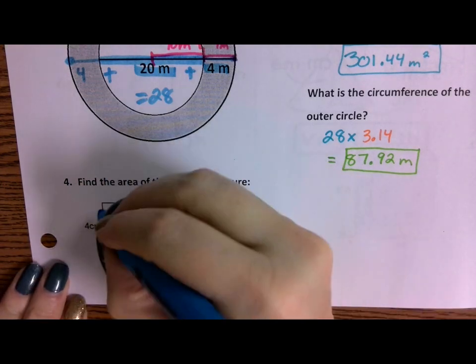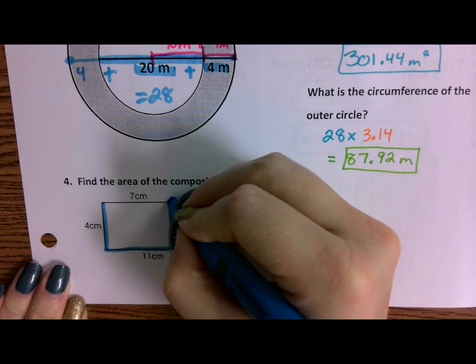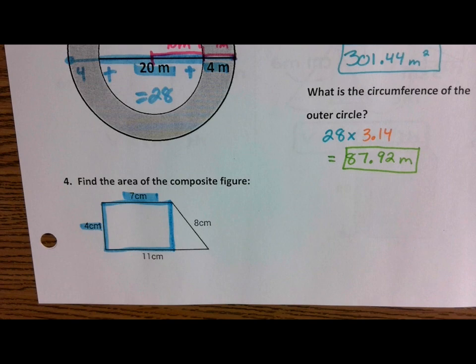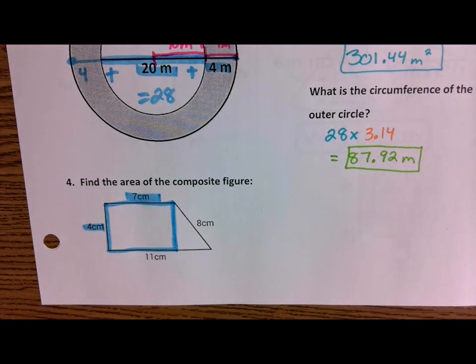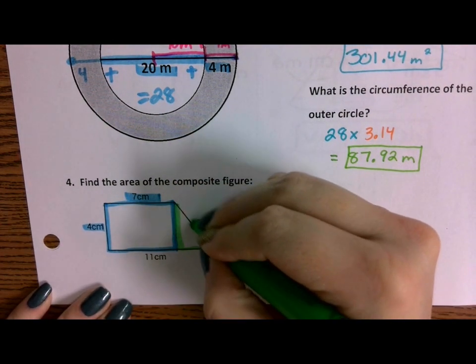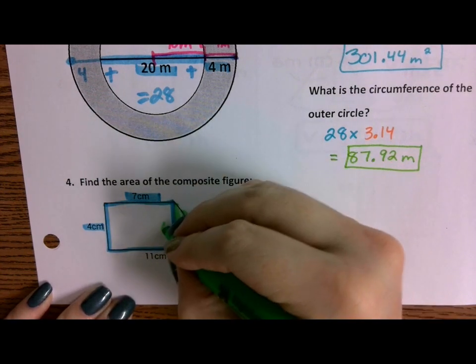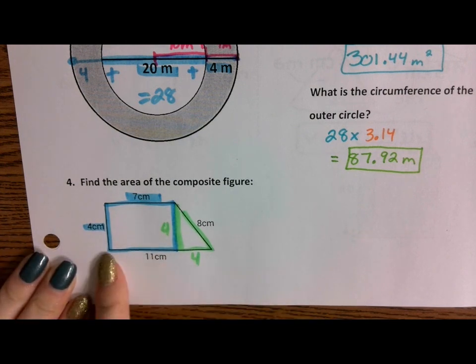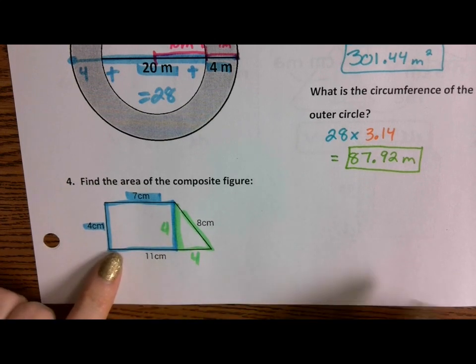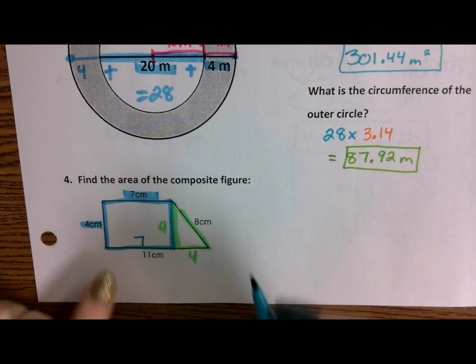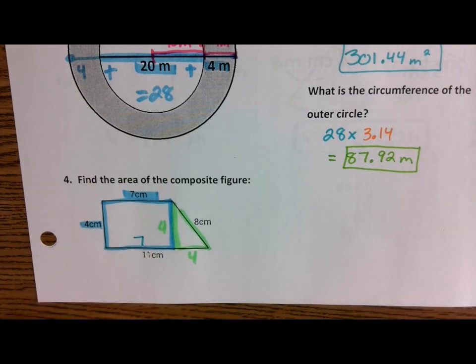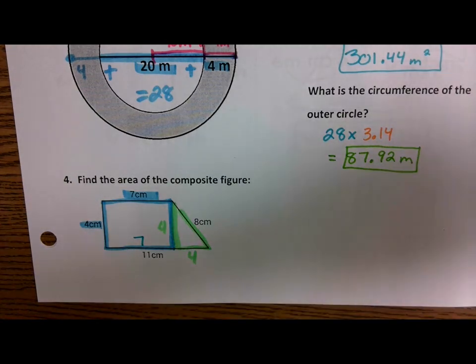So if I were to break it as a composite figure, I would have a rectangle, and the rectangle is 4 centimeters by 7 centimeters. And then I would also have a triangle, and the triangle is also 4 centimeters by 4 centimeters, right? Which makes sense because this whole entire bottom is 11, isn't it? But we know from this point to this point, this is 7, which means this has to be 4. 7 plus 4 would make that whole 11, right? So they're technically wanting you to break it up into those kinds of parts.